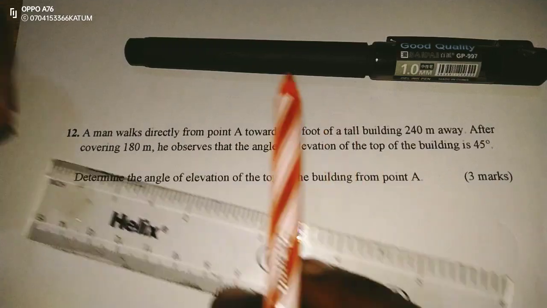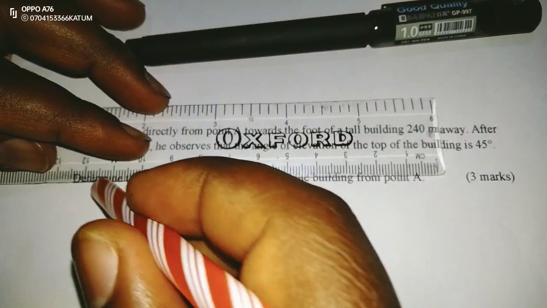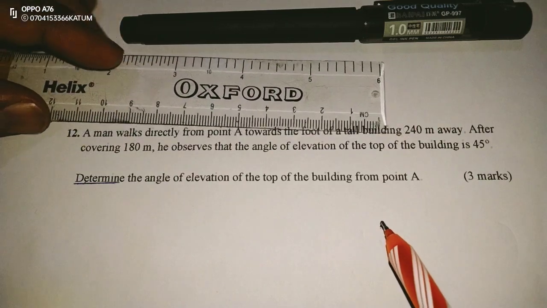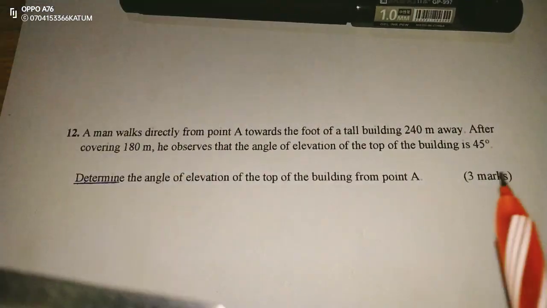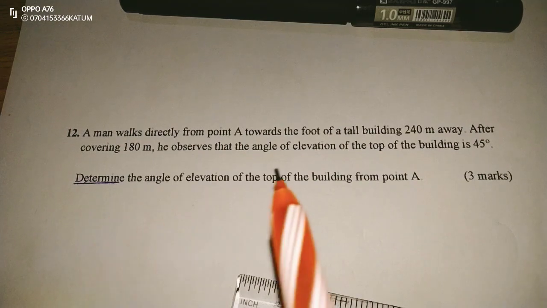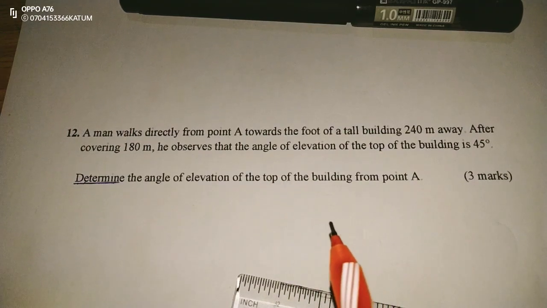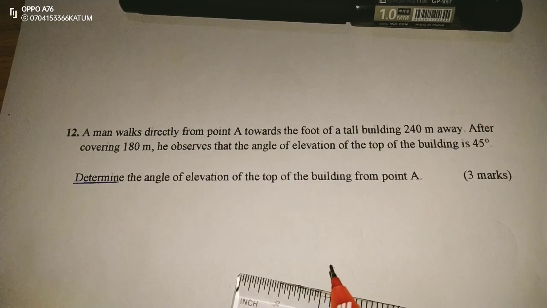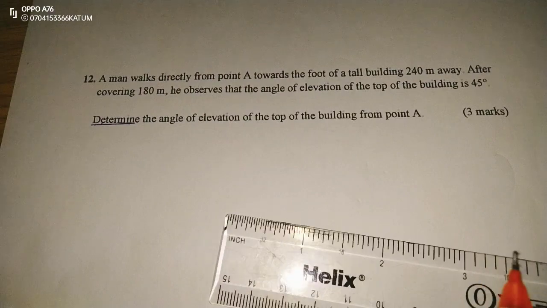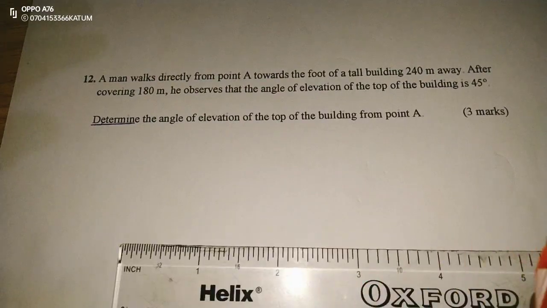So what you should know is that with the word determine, a student is free to either use scale drawing or to calculate. But sometimes the examiner will tell you to calculate. That means strictly calculating. Some other times he will tell you by scale drawing, determine. That means strictly scale drawing. But for this case, with just determine, we can do either. And I'm going to use the calculation. I'll first sketch this information.